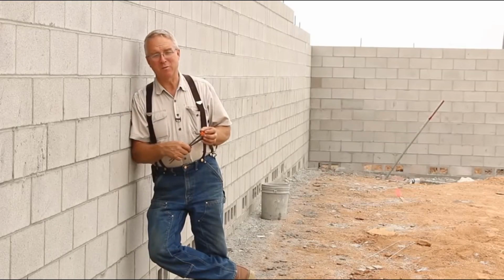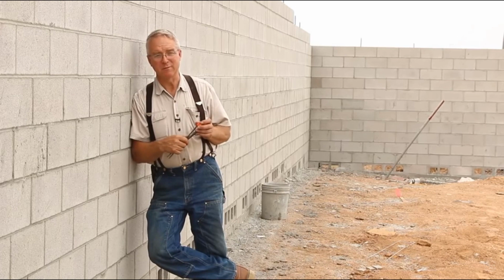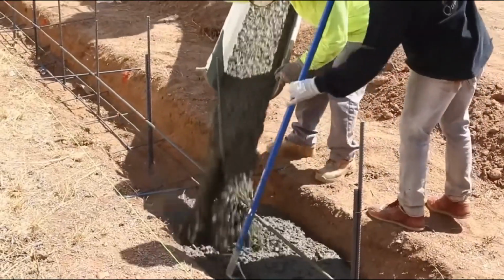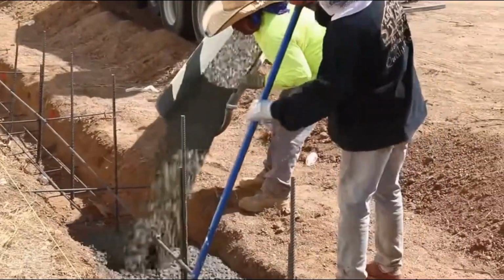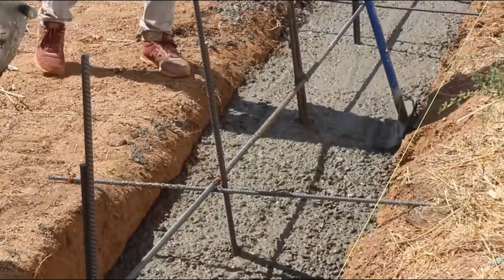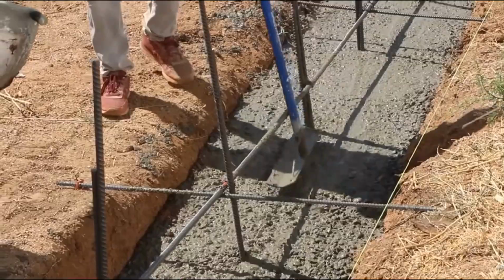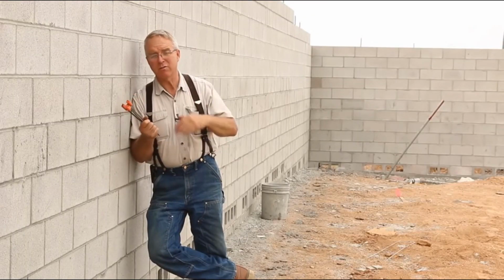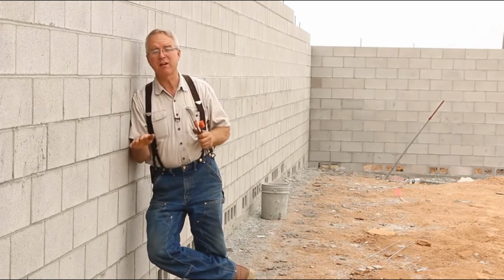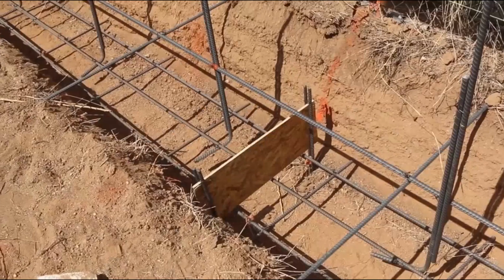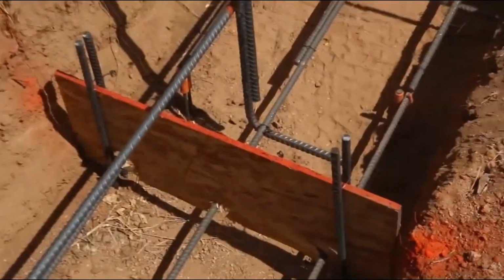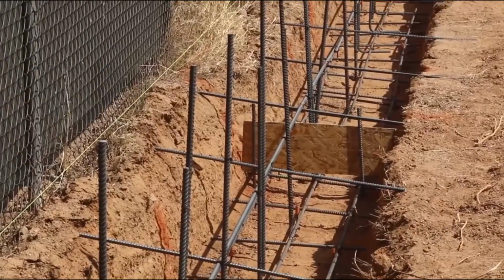Rarely do you lay a block wall on a site that is perfectly level. Mother Earth is sloped in every direction except on the Bonneville Salt Flats, okay? But on this site, there's probably a 2% slope across the whole site. But you want your block walls to be level. That means the footing is going to necessarily have to step to follow the grade. The steps need to be in increments of the block, either 8 inches or 4 inches.